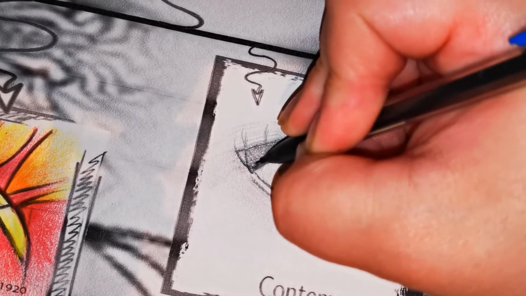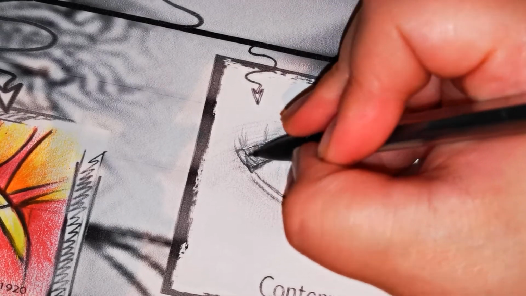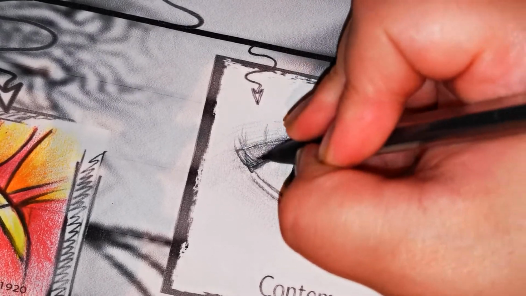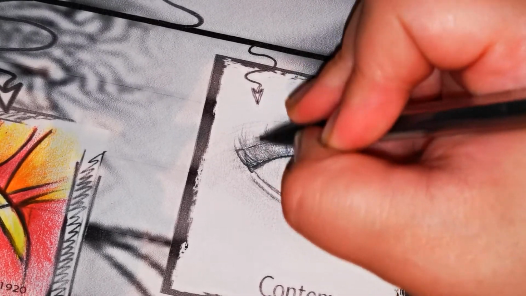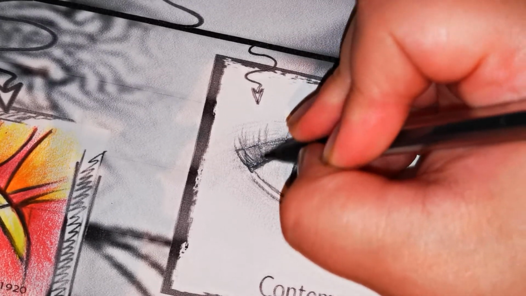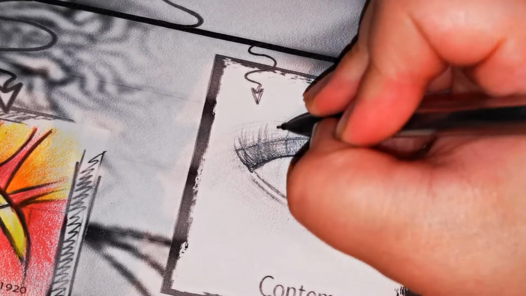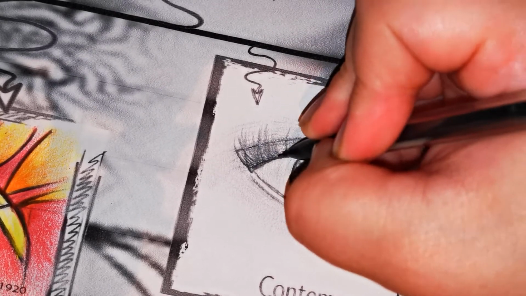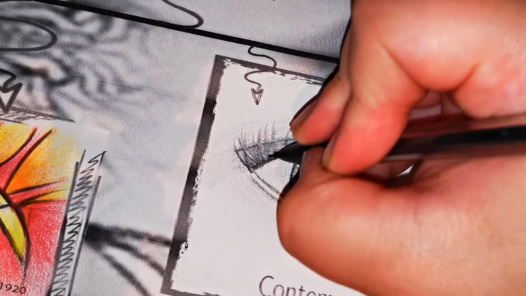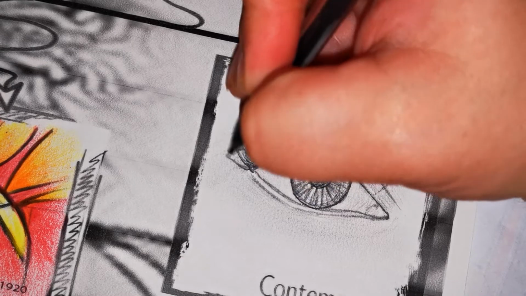They're not all perfectly straight. So I'm going to do a couple of light ones and then a dark one. Don't forget to let some of them cross over one another.